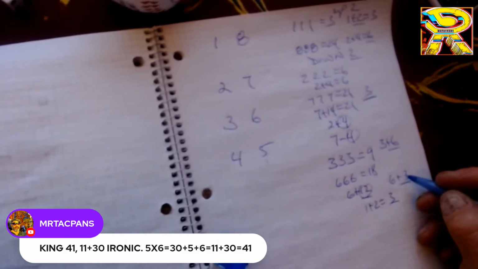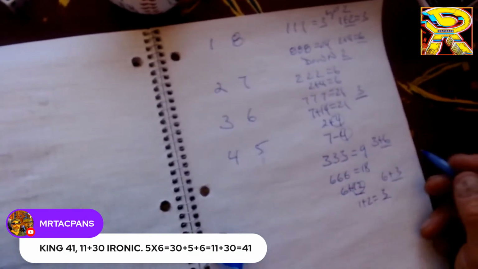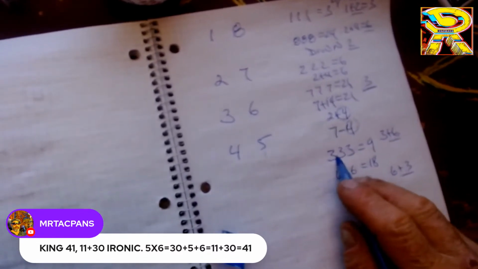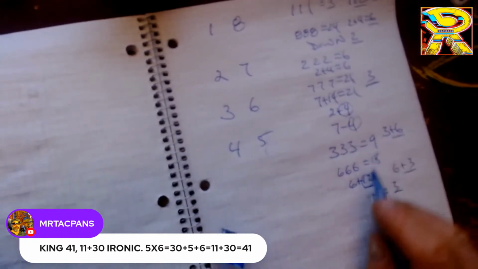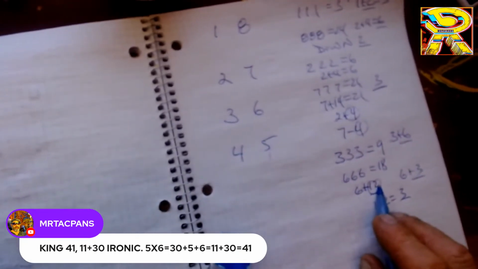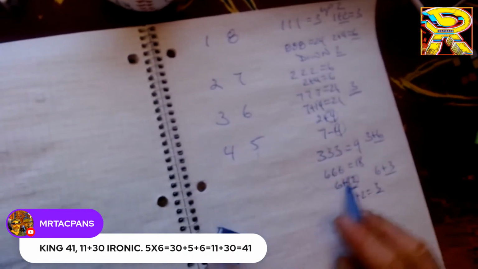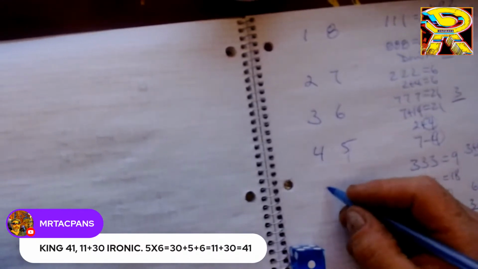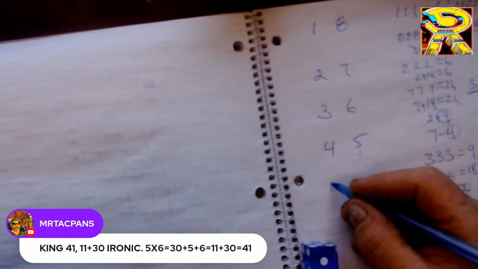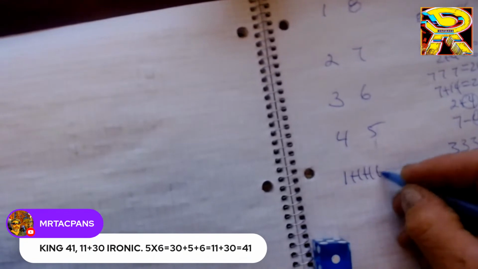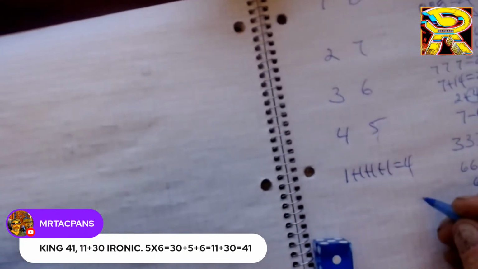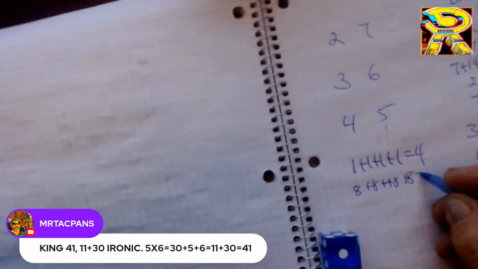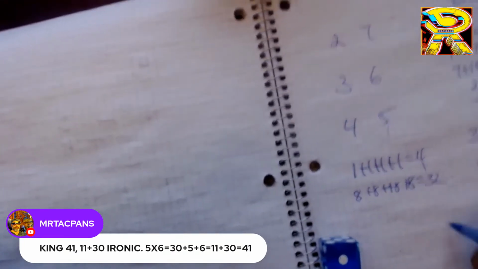One went up 3. The other one, did I get that right? One went up 6. Sorry. One went up 6, and the other one went up 6. They both work out to the same thing. They're opposites of what they are. If one goes 1 plus 1 plus 1 plus 1 equals 4, then you have 8 plus 8 plus 8 plus 8 equals 32.